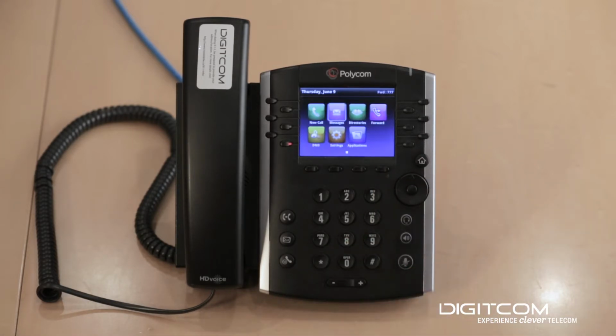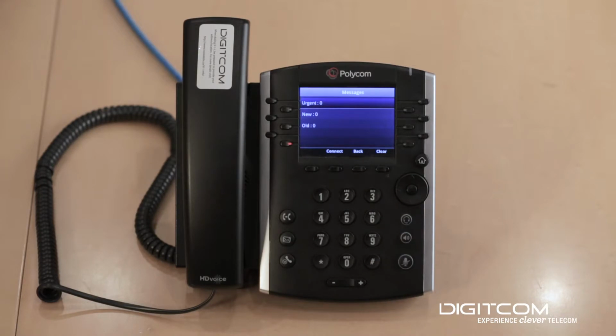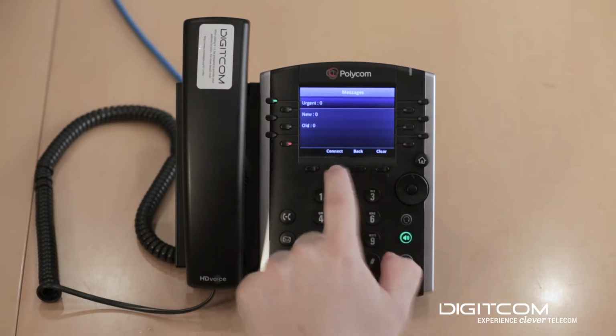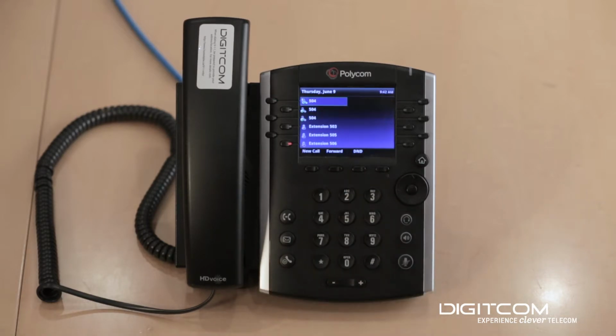The second is your messages center. This will allow you to get a quick synopsis of what is in your voicemail box, such as how many messages in your mailbox are marked urgent, how many are new, and how many are old. If you wish to connect to your voicemail box after looking at this quick synopsis, check your context keys. One of them will be labeled as connect, which will allow you to connect to the voicemail system.